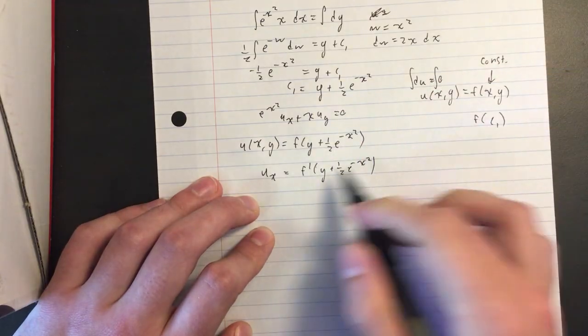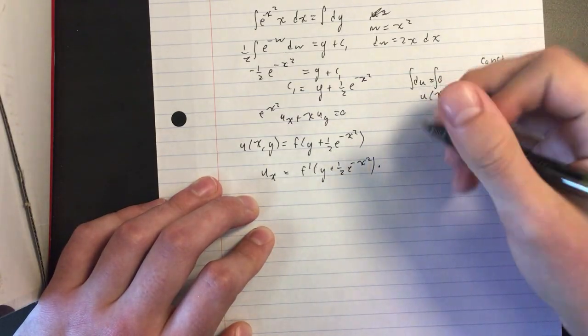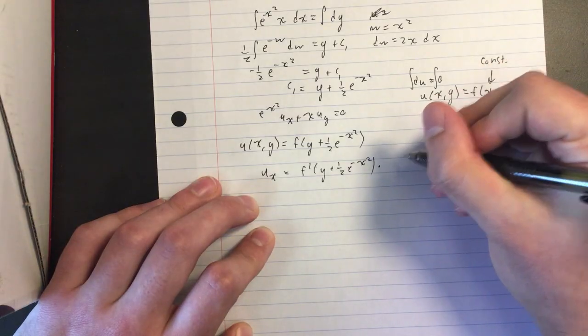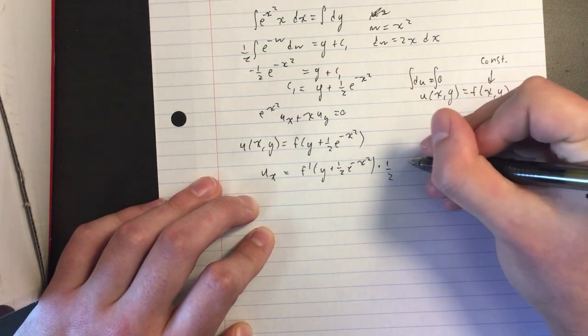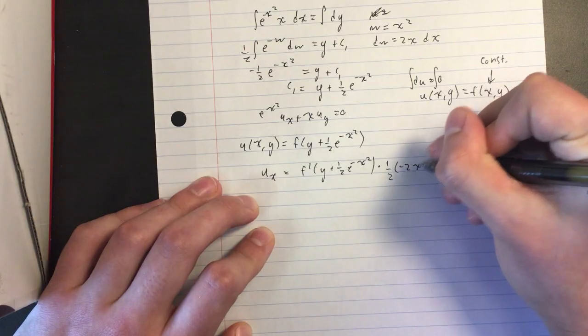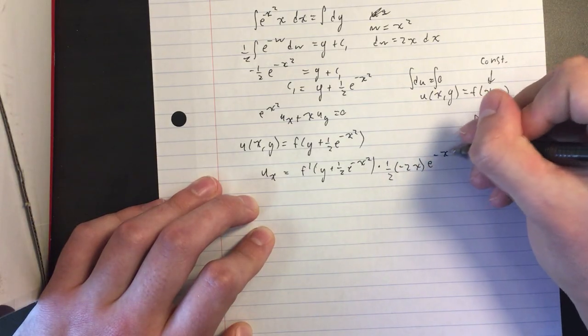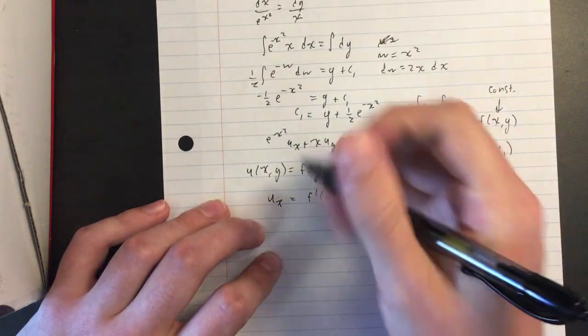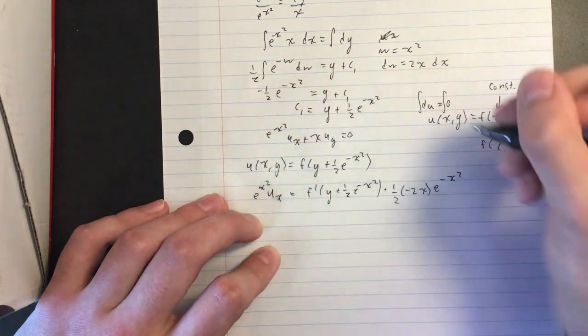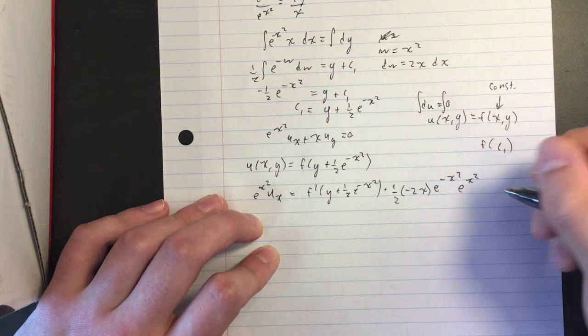This is just the derivative with respect to the argument. So then we want the derivative of the argument with respect to x. So we get 1/2 times negative 2x e to the negative x squared. And then from here we also have this e to the x, so I'll put e to the x on both sides and these two cancel.